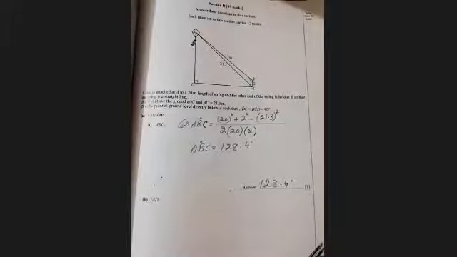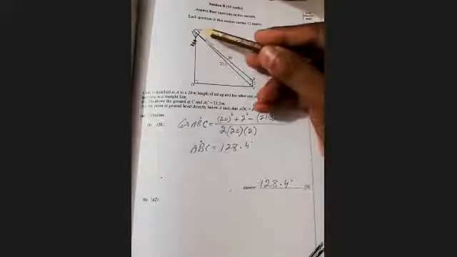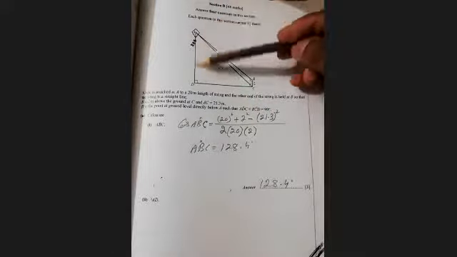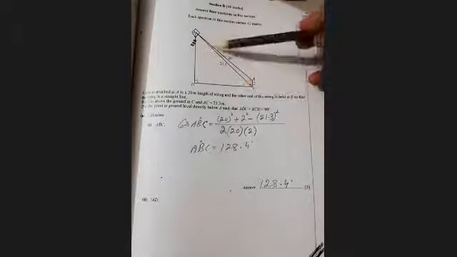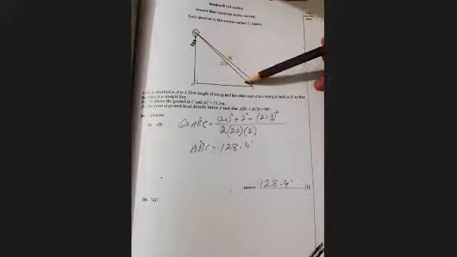Well, how are we going to find out AD, Mughis Tahir? What strategy can we apply to find out AD? To find out AD, what should we do? If we are taking the triangle ADC, then you can see that we have only one length.